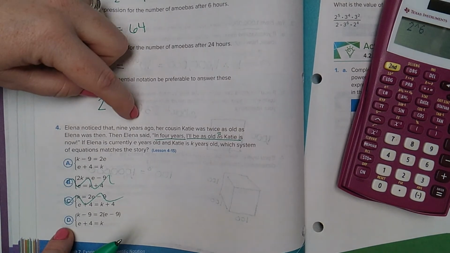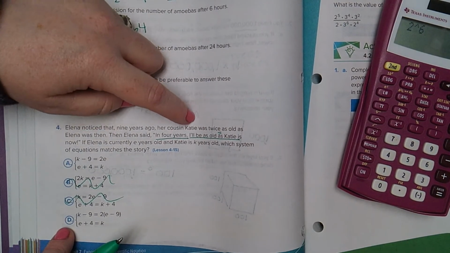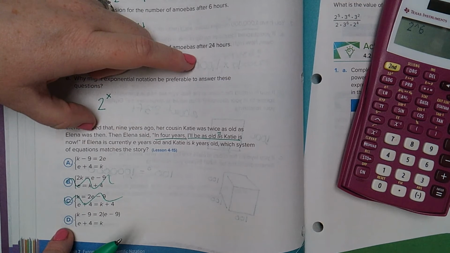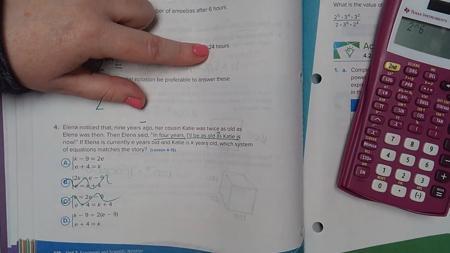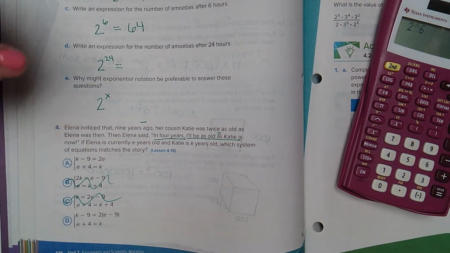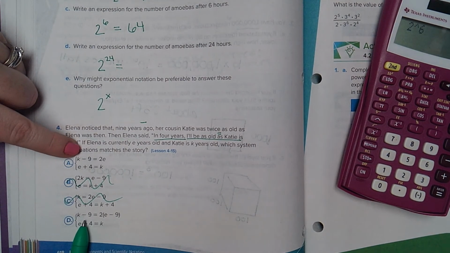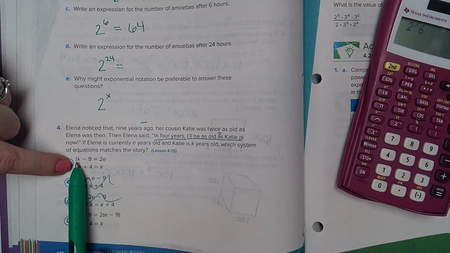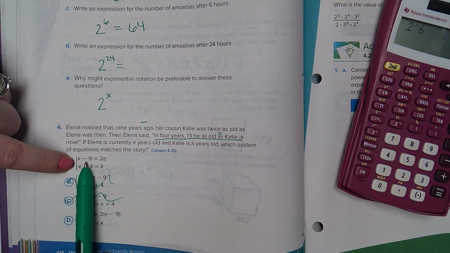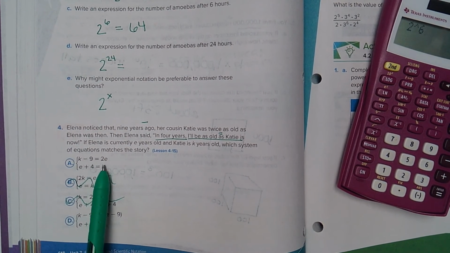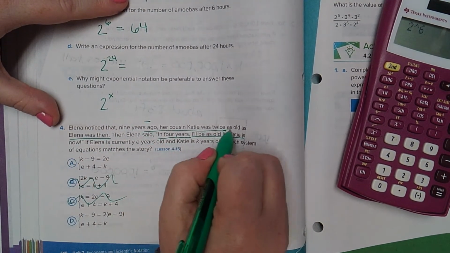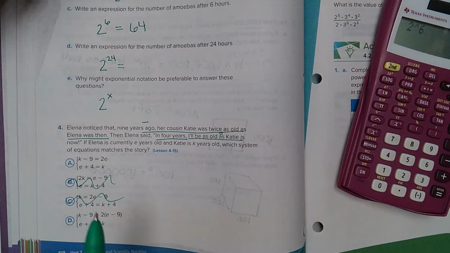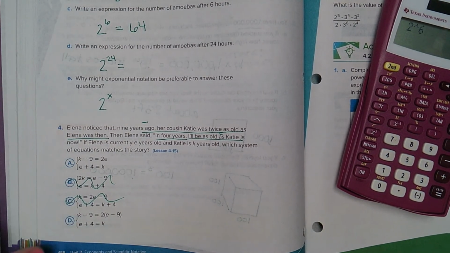9 years ago, her cousin Kate was twice as old as Elena was then. So 9 years ago is taking away. So both of these take away. So this is saying Kate minus 9 is equal to 2 of Elena's age now. But remember, this statement is all about 9 years ago. So we also have to take 9 years away from Elena, which would give us D.